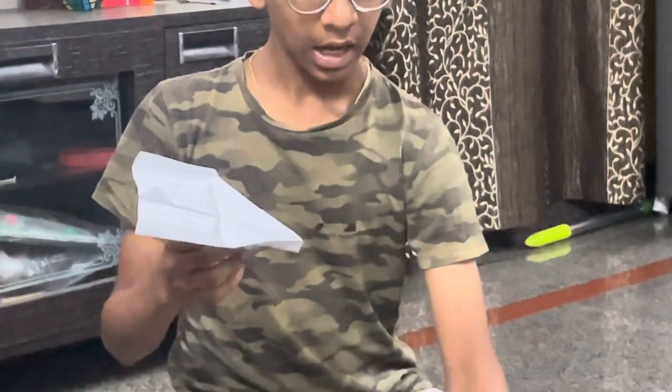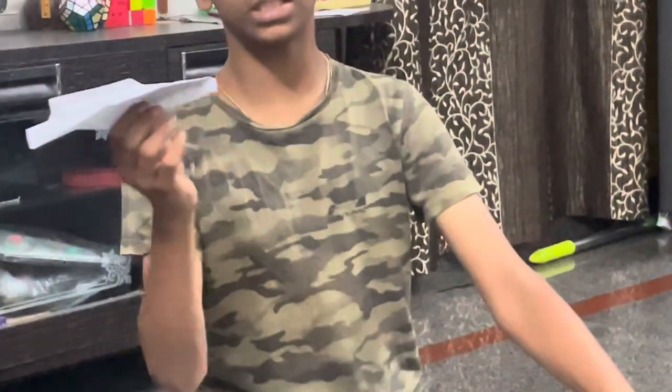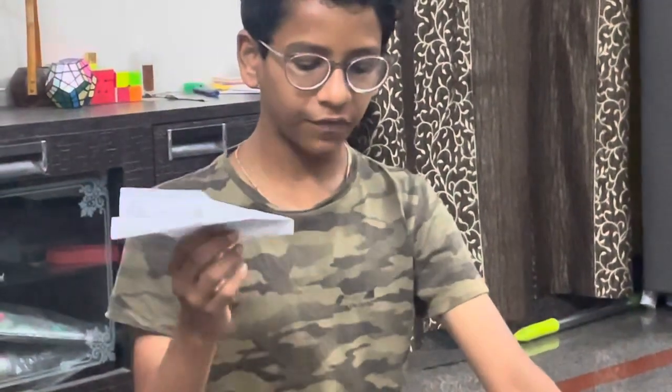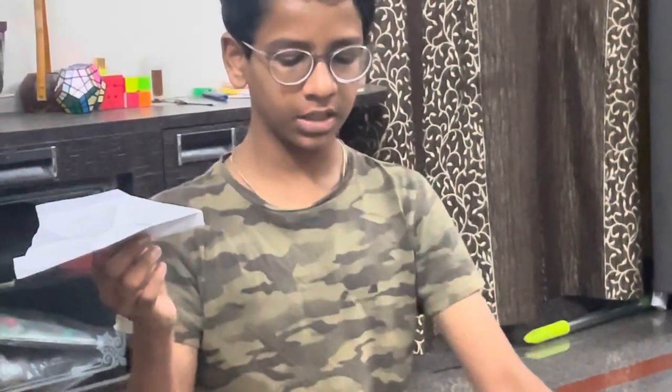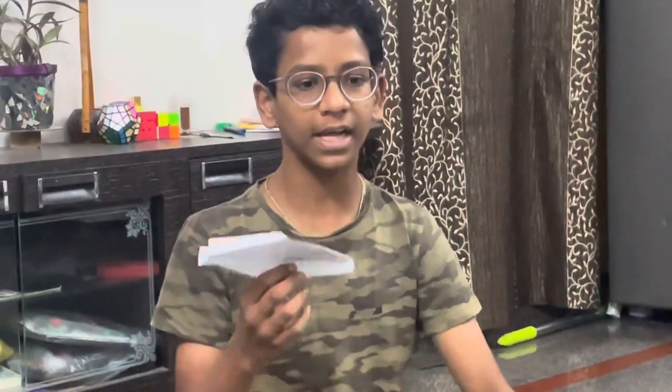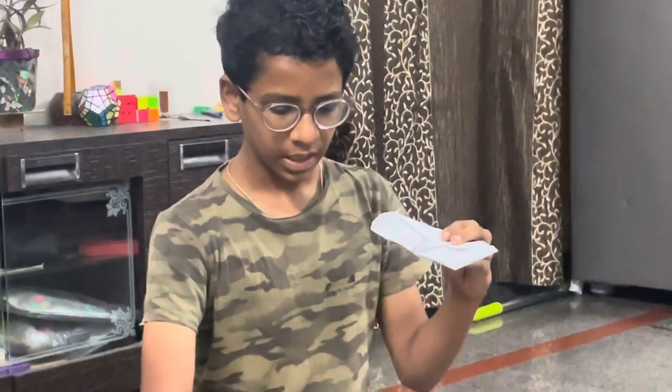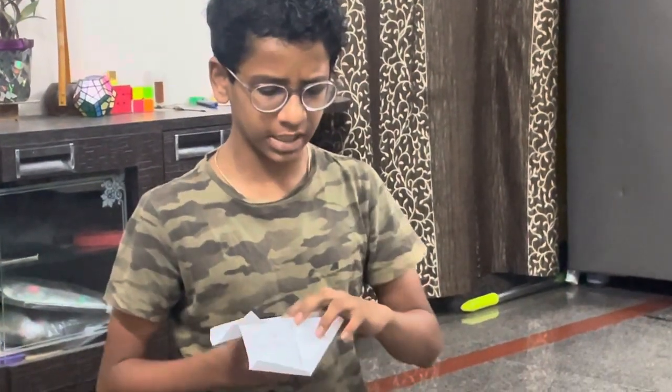Next, another thing which affects the flight of the plane is Newton's laws. The first Newton's law is of inertia. It states that any object which is moving will remain in motion in the same direction and same speed unless it is stopped or the direction is changed by the power of another force.